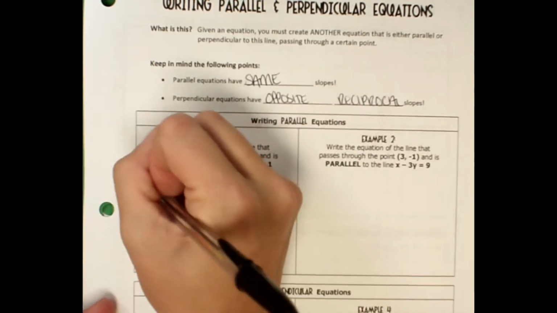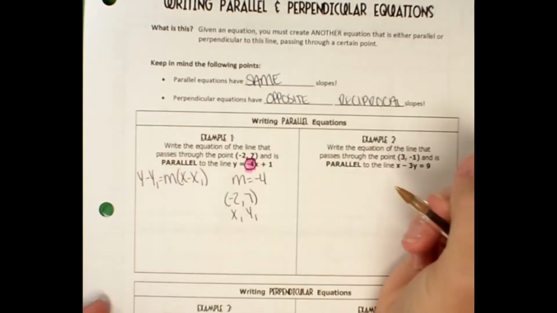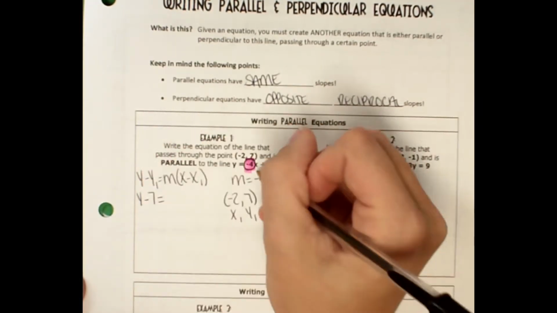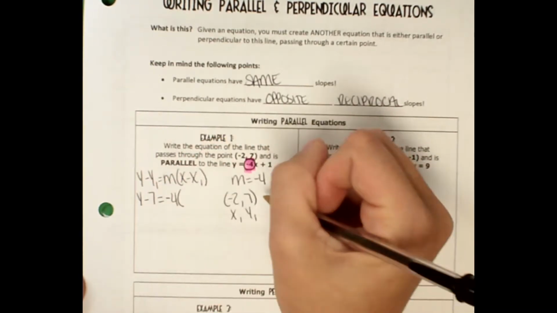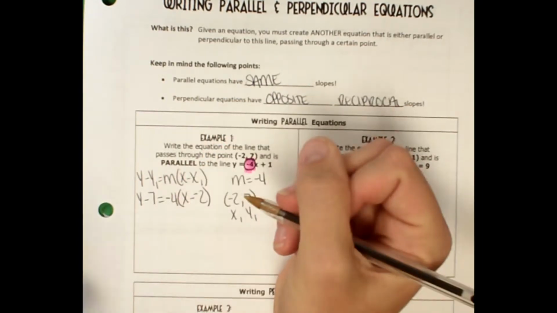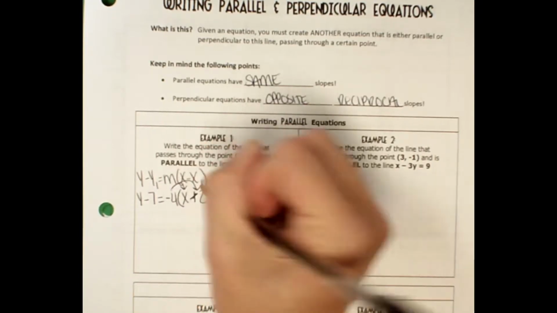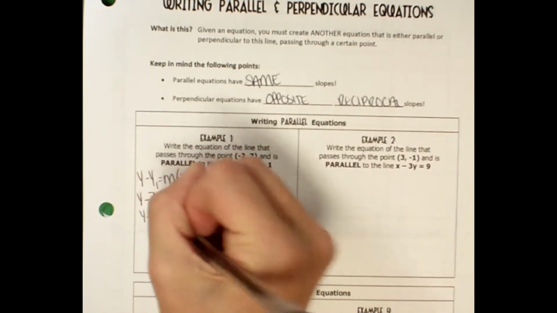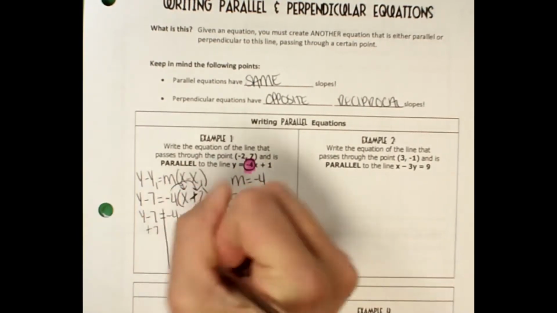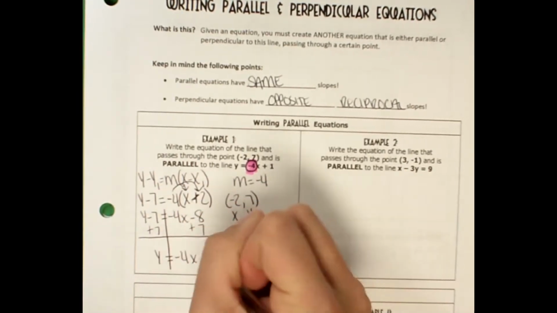So if we put that into the y minus y1 is equal to m times x minus x1 equation, y minus y1 is 7 is equal to m, which is -4, times x minus the x1, which is -2. If we simplify, minus a negative, we have to distribute the -4. Y minus 7 is equal to -4x minus 8. Add the 7. You get that y equals -4x minus 1.